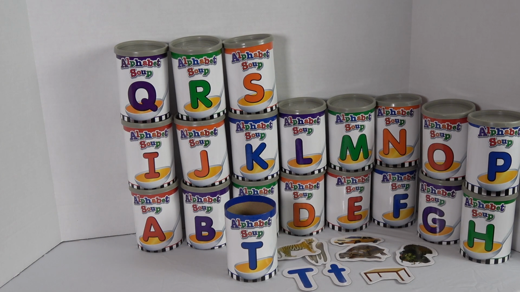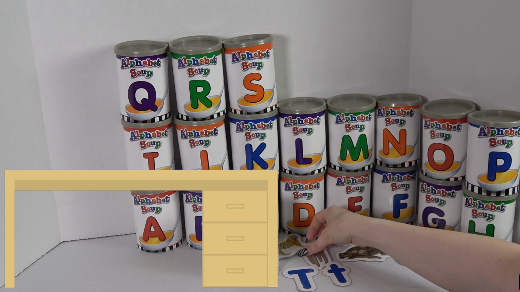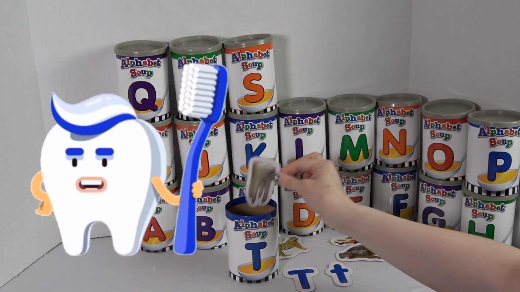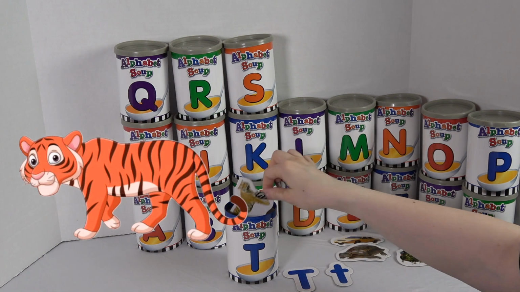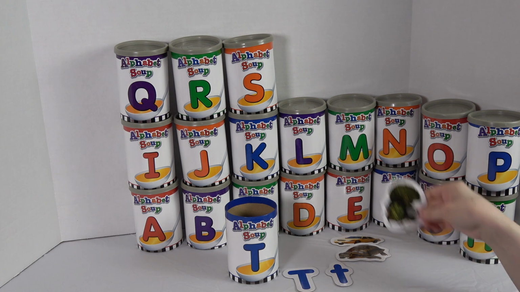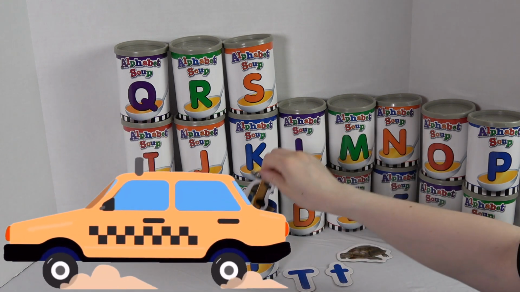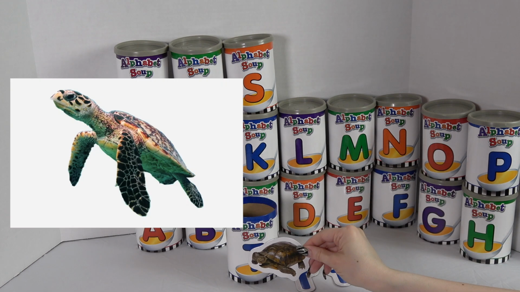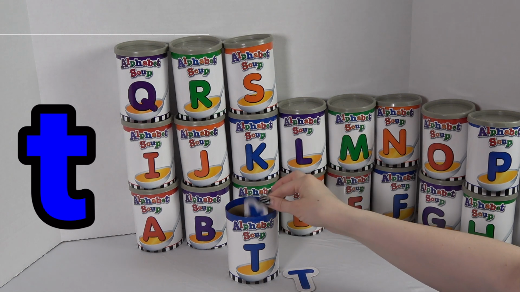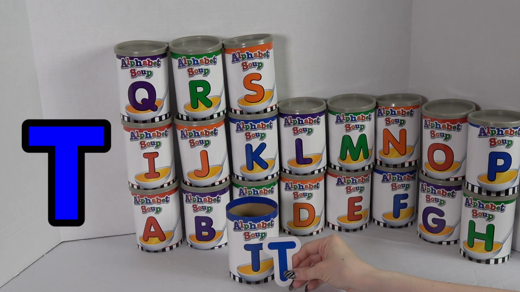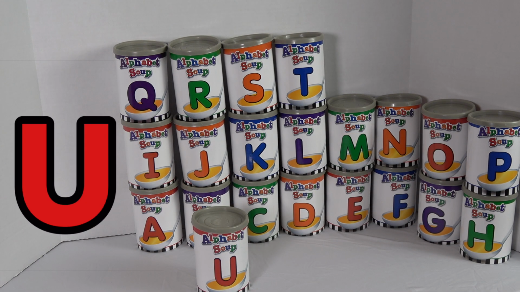Now let's put everything back. Table, tooth, tiger, turkey, taxi, turtle, lowercase t, and uppercase T. The next letter of the alphabet is U.